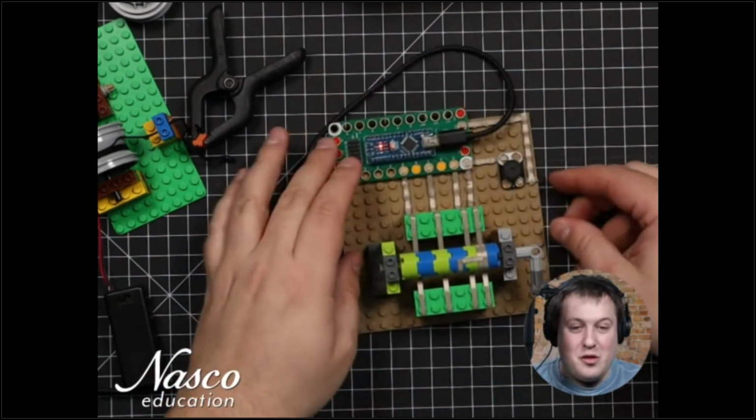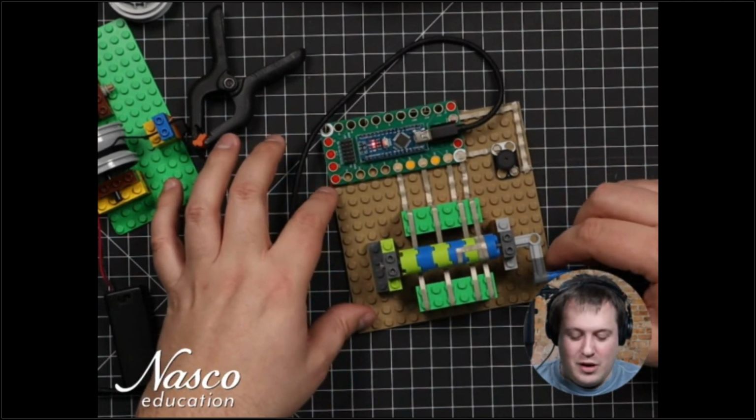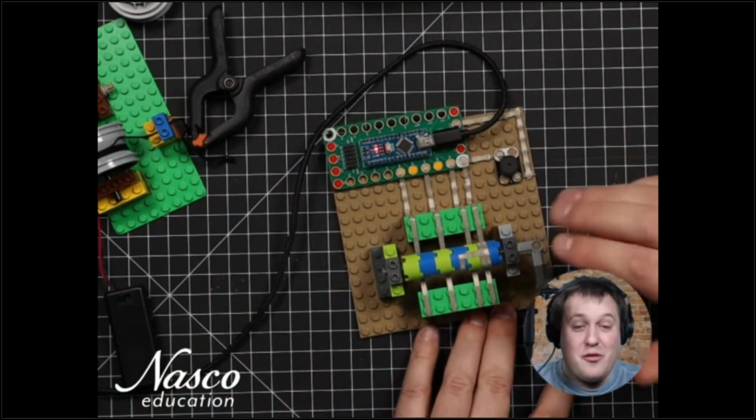There we go. So this is a really small version of this project. Stop making noise. There we go. So this is a very simple project.